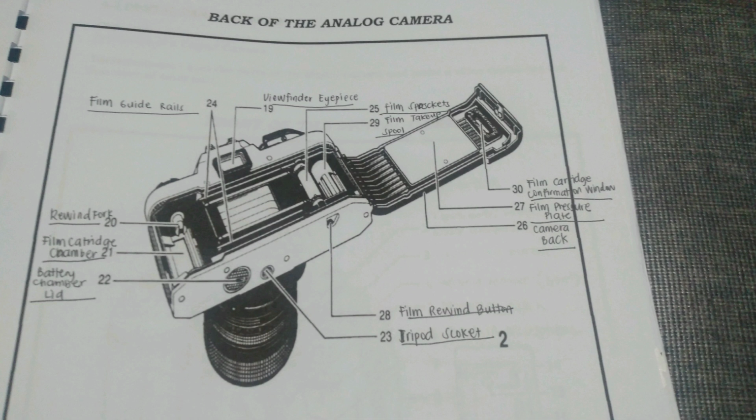Film take-up spool winds the exposed film, preparing it for removal. Rewind fork engages with the film canister for rewinding. Film cartridge chamber houses the film canister securely. Battery chamber lid provides access to the camera's battery compartment.